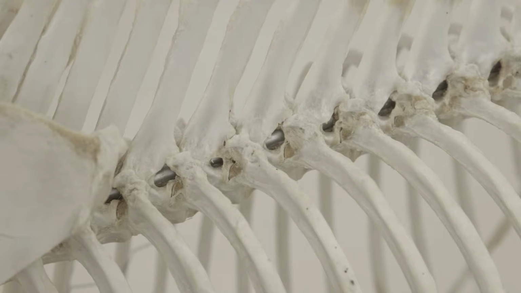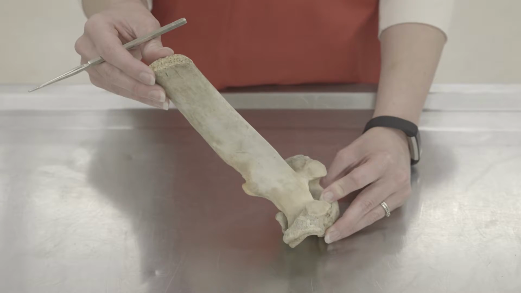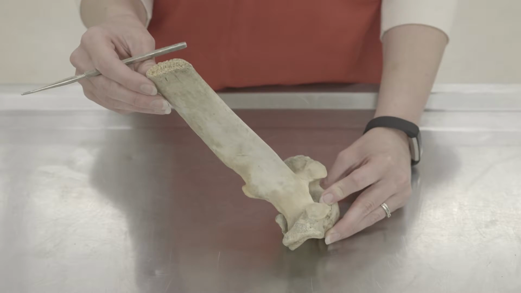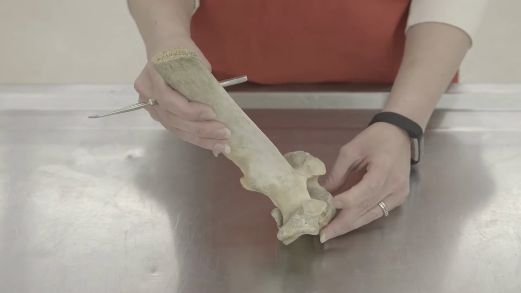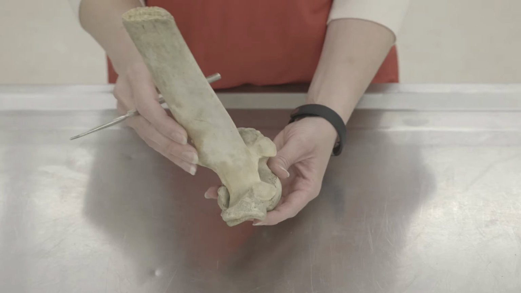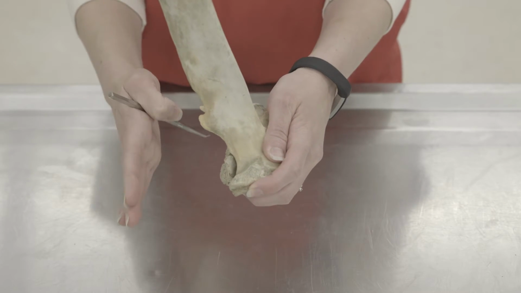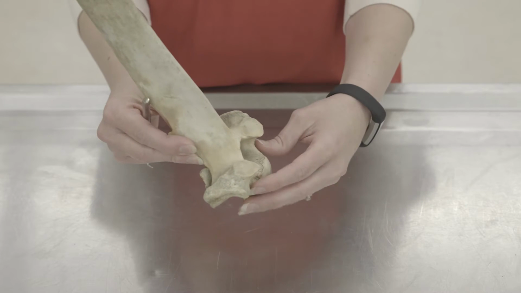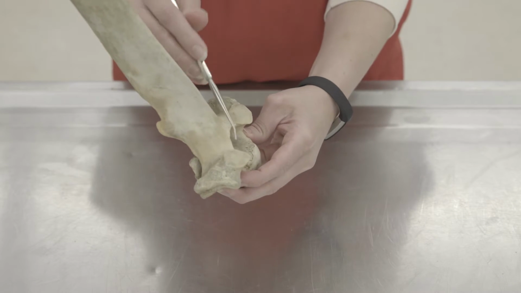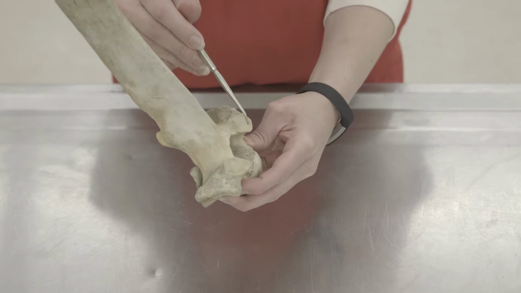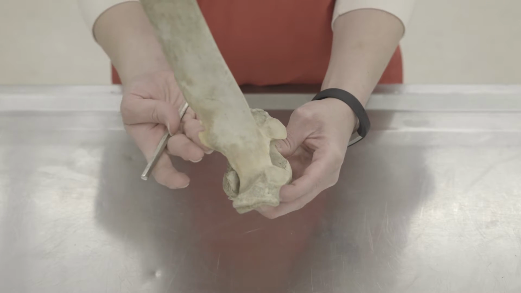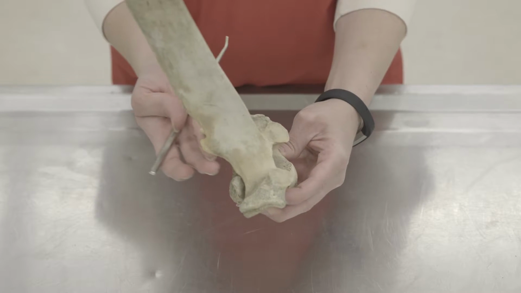Now we'll take a look at an individual thoracic vertebrae so you can see the different parts. Here we have an isolated thoracic vertebrae from a horse, and we just want to look at the different parts of it. First of all, just for orientation purposes, this is cranial, and then this will be caudal. These articulate with the next vertebrae in line. So these would be the cranial articular surfaces, and then here would be the caudal articular surfaces.